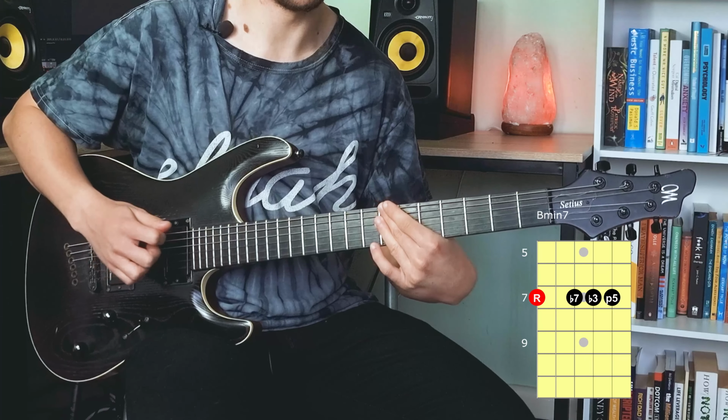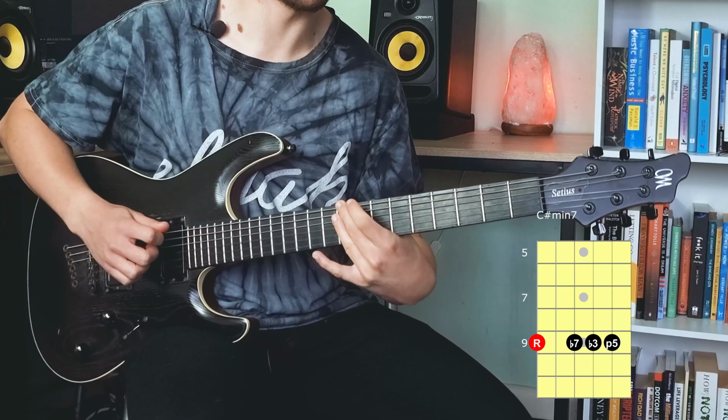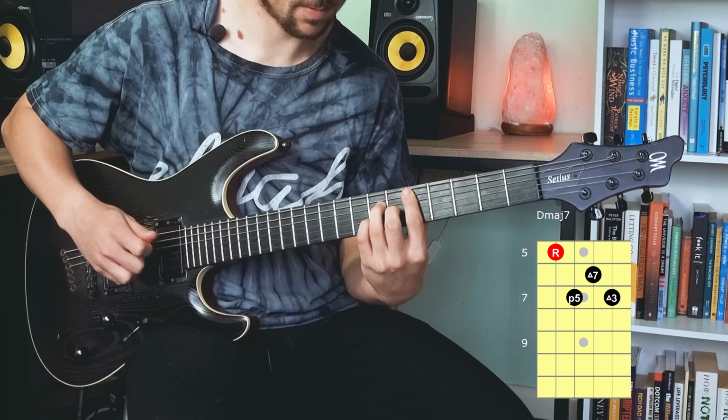Chord progression number 4 is the 2-3-4. So we're starting on chord 2, which is B minor 7, moving to chord 3, which is C sharp minor 7, and then moving to chord 4, which is D major 7.